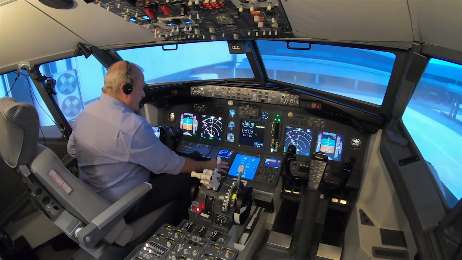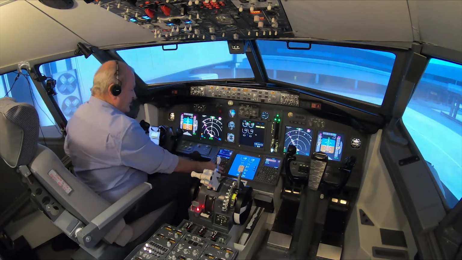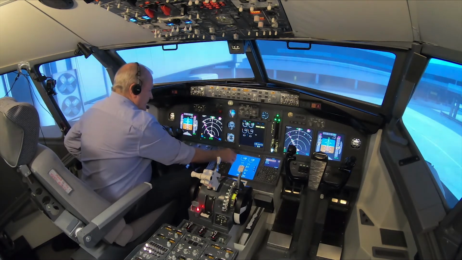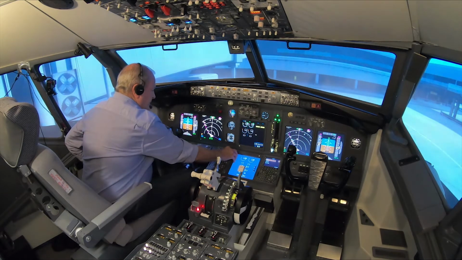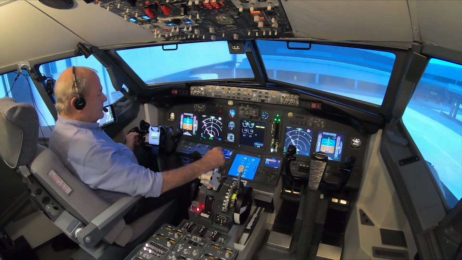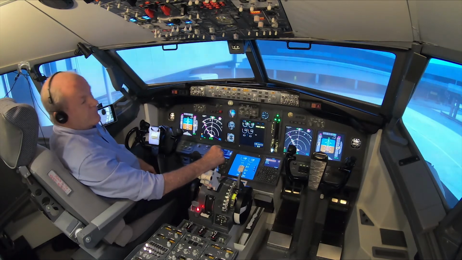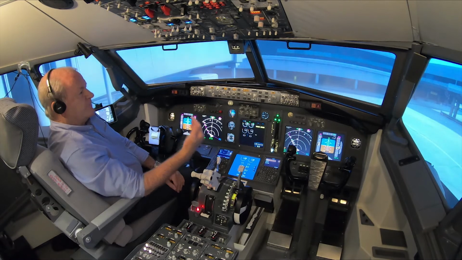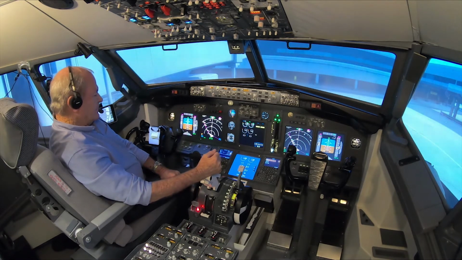Now once we've done that, we go to our takeoff page, and flaps 5 today for takeoff, and that gives us our takeoff speeds, our V1, VR and V2. V1 is the decision speed, before or at the point where we can stop the aircraft before the end of the runway if anything happens.